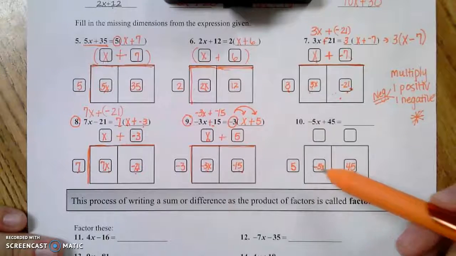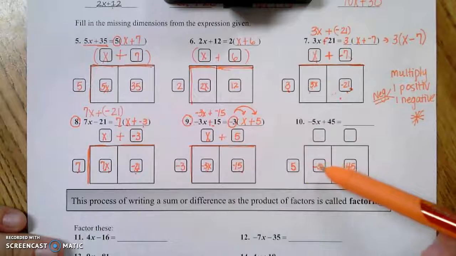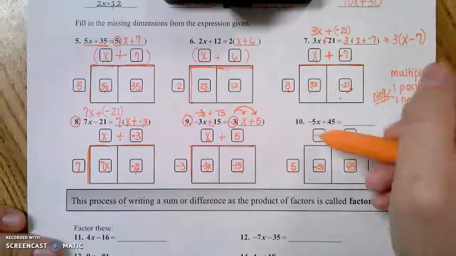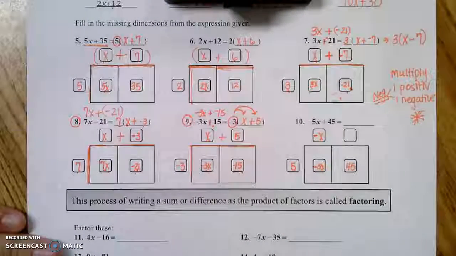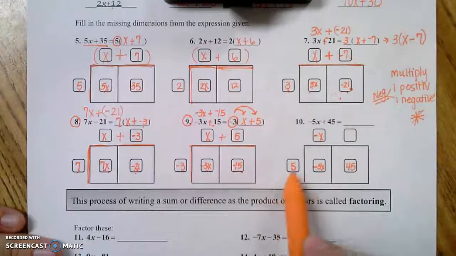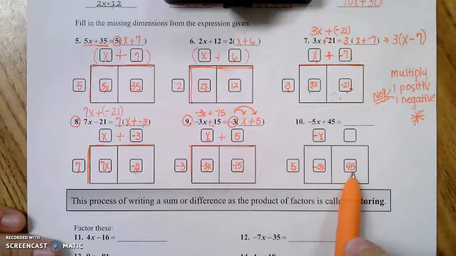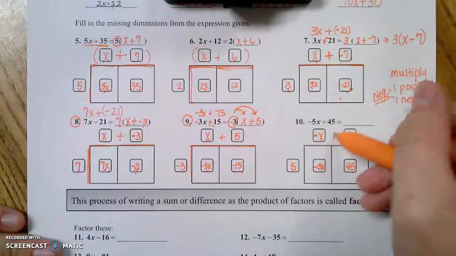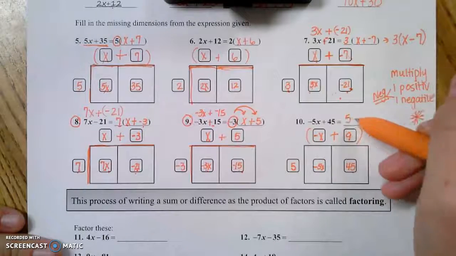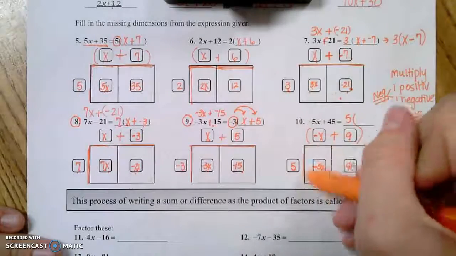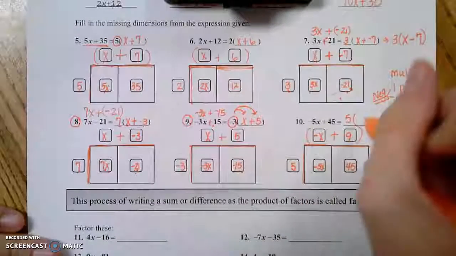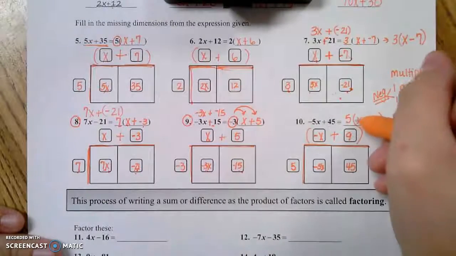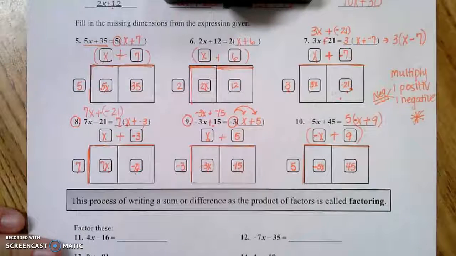So if I have positive 5, I need to figure out what I can multiply by positive 5 to get me to negative 5x, which would give me negative x. Then I need to see what can I multiply by positive 5 to get me to positive 45, which would give me 9. So if I did that, I would add these two together. My height would be 5, and my base would be negative x plus positive 9. Oops, I forgot my negative sign. There we go. Negative x plus positive 9.